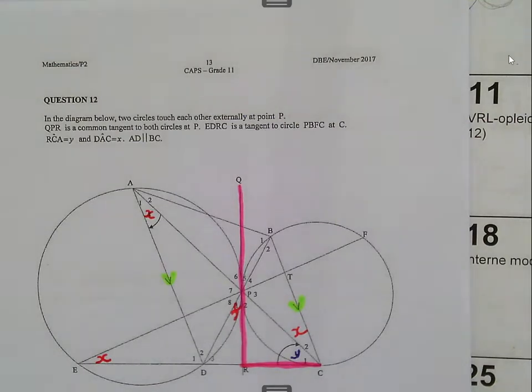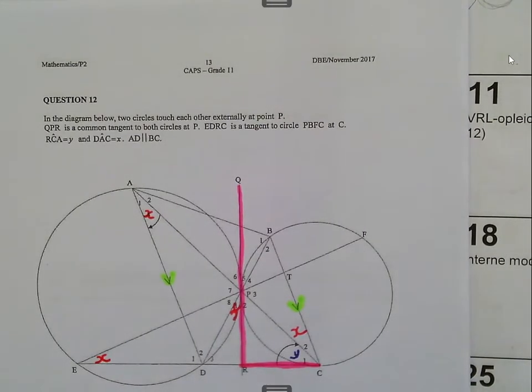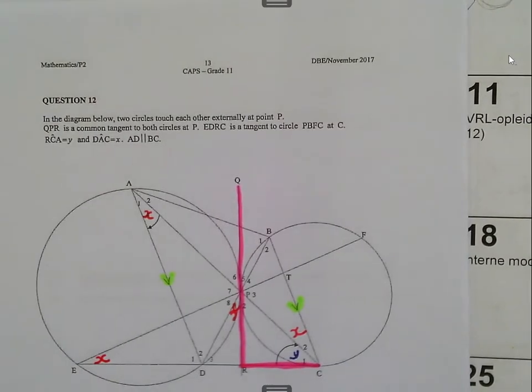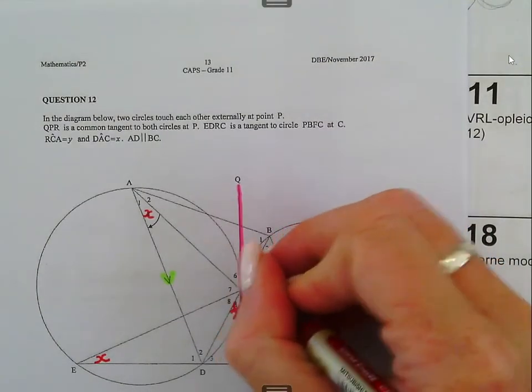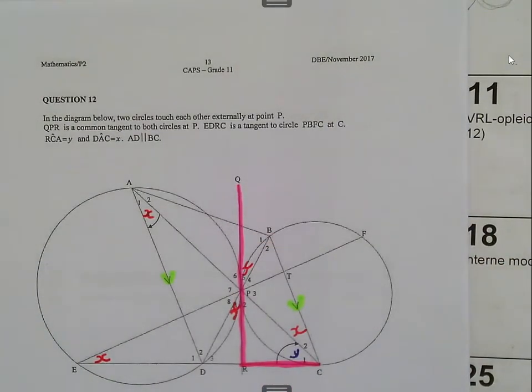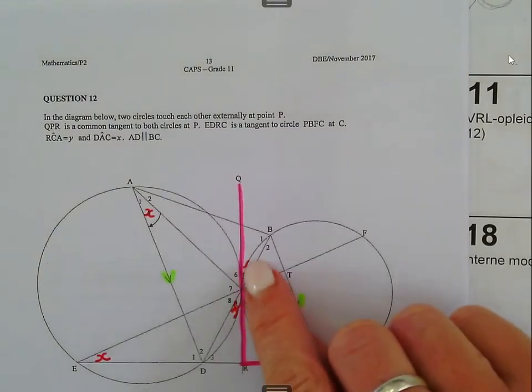Okay, I need one more X. Is there someone that has found it? It's a grade 1-1. P5, why? Very good. Vertically opposite angles. It's the bow tie. P5.